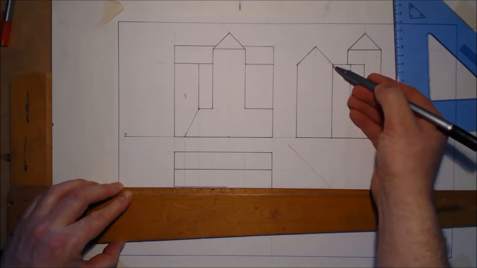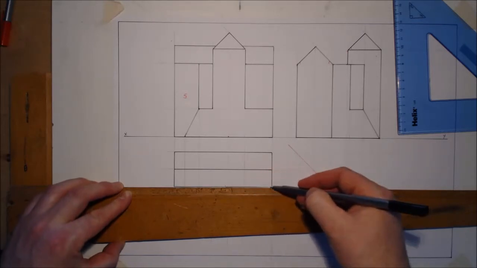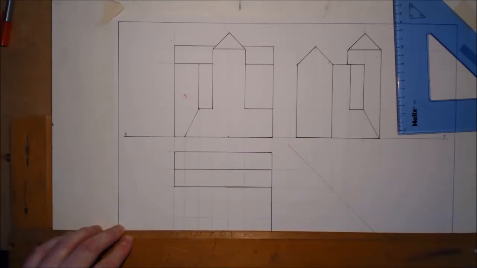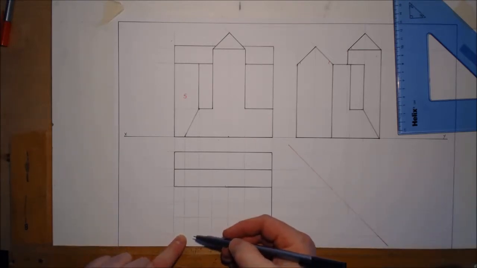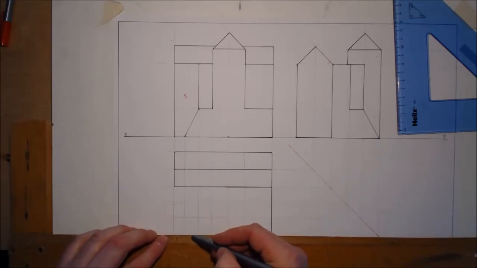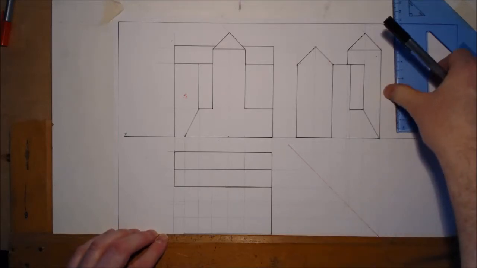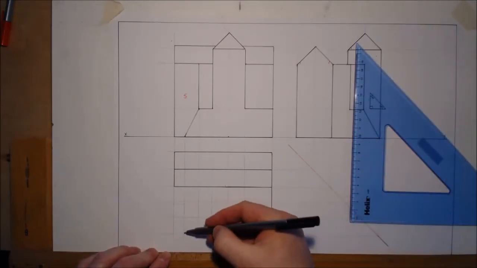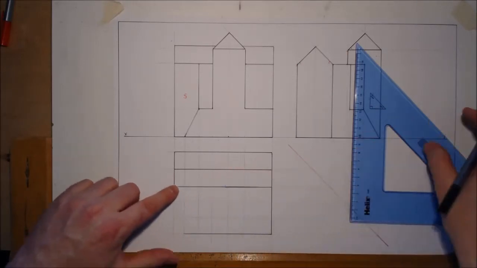So that line there is here, running the whole way along there like that. So in plan I have a line that runs the whole way along here and stops just 12 short of the end like that, and then it runs in, but I'm not sure how far it runs in yet because I haven't drawn that surface there.